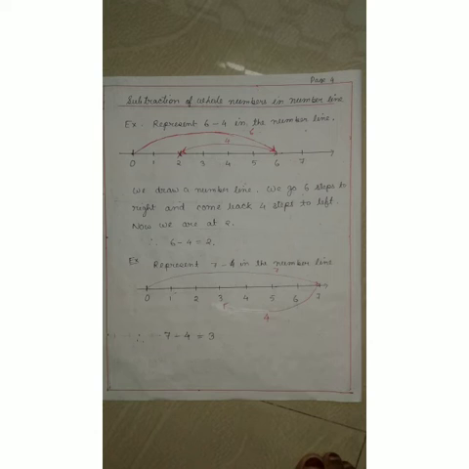Now let us do some multiplication of whole numbers on the number line. Find 3 into 4 using the number line. It means we have to move 4 steps 3 times. 4 steps, 4 steps and 4 steps. I have drawn the number line. In one step, I have to go 4 units.